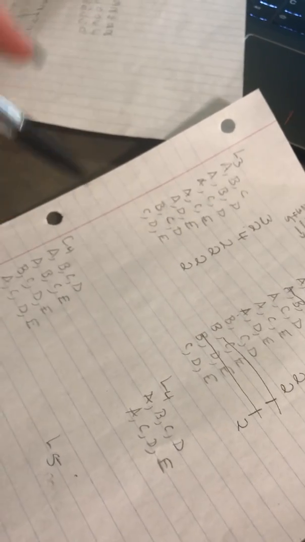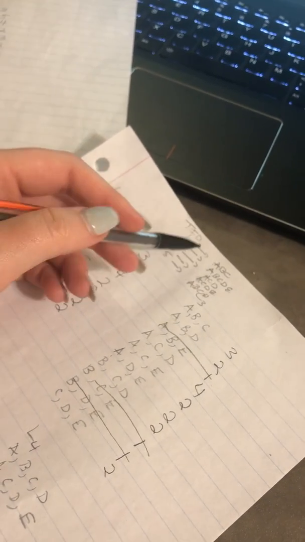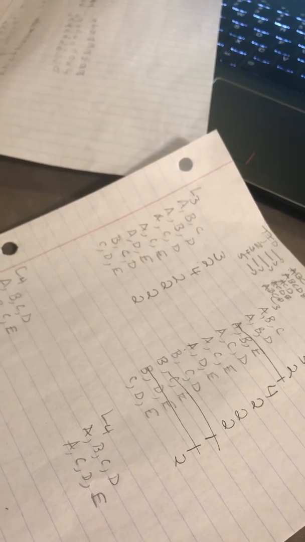And then our fourth table is basically, again, just narrowing it down throughout the table. So we have A, B, C, D, and we have that once, and then twice. So we have it 2 times. So we're going to put 2 here, and then A, B, C, E.